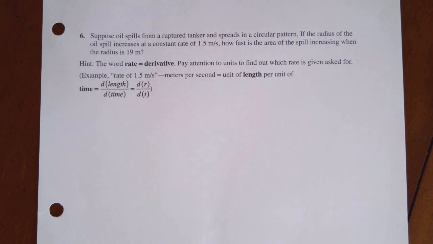Let's read the problem. Suppose oil spills from a ruptured tanker and spreads in a circular pattern. If the radius of the oil spill increases at a constant rate of 1.5 meters per second, how fast is the area of the spill increasing when the radius is 19 meters? Okay. All right, and then we give you a few hints and some things, but we're just going to go through and talk about this.